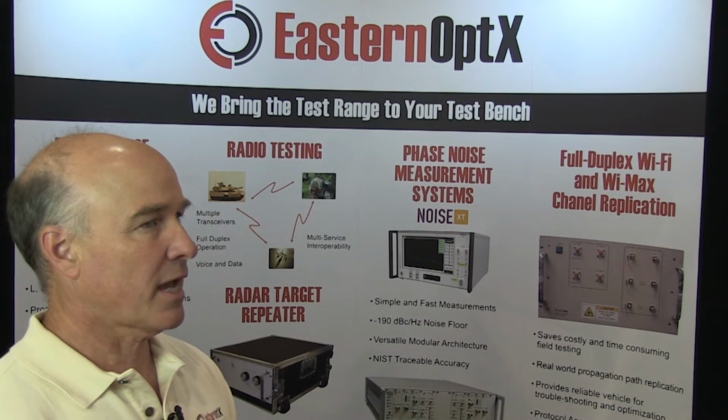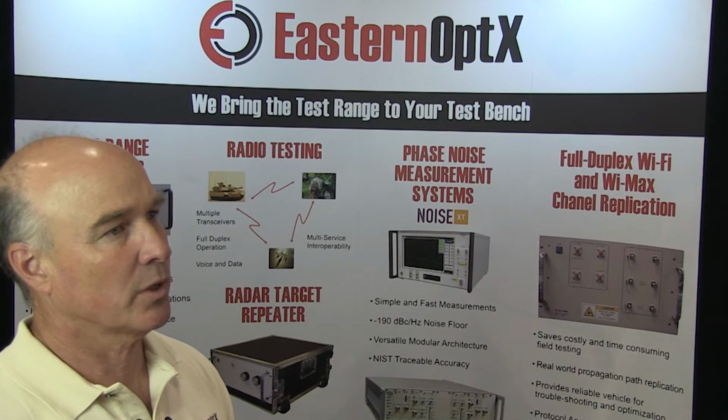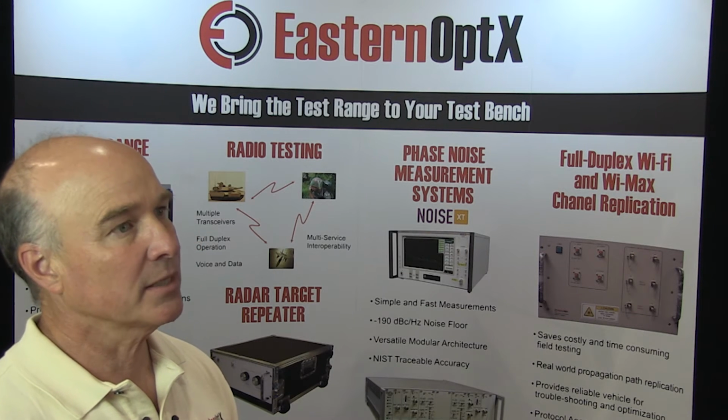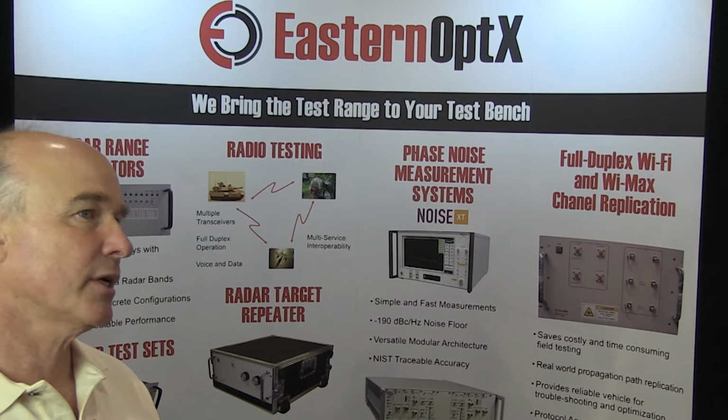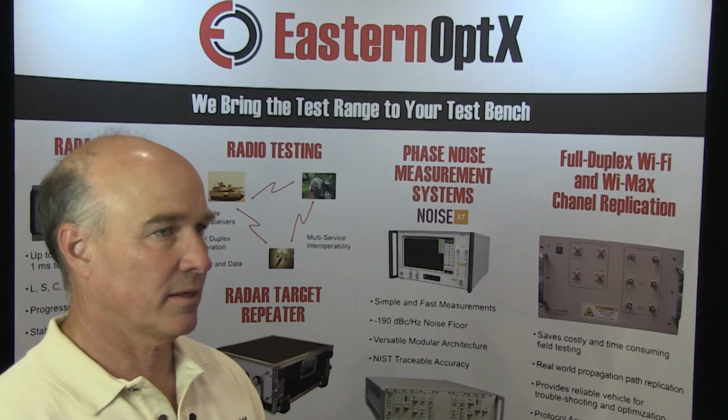So Eastern OptX has produced systems testing radios from a few megahertz up to 10 gigahertz plus, and most recently we've been working in the WiMAX space, up in and around 4 to 6 gigahertz. And the effort there really has been focused on extending the range of data communications in that frequency band.